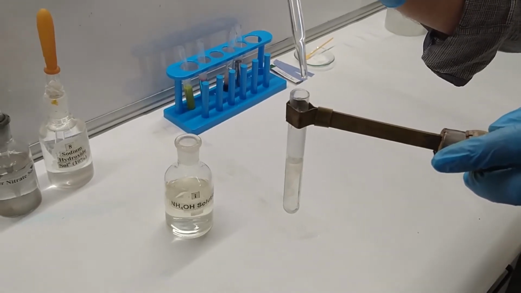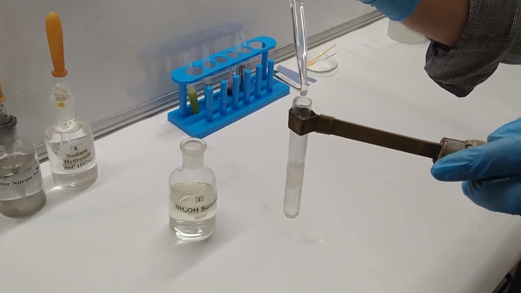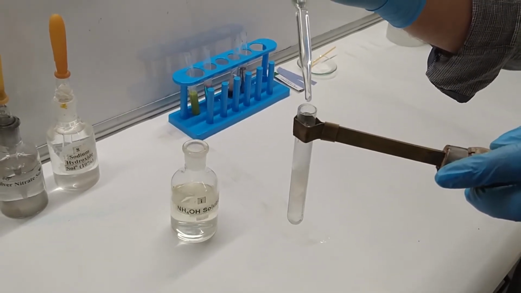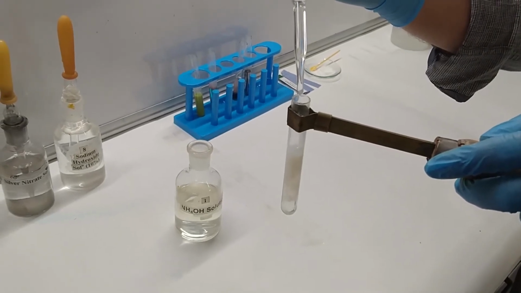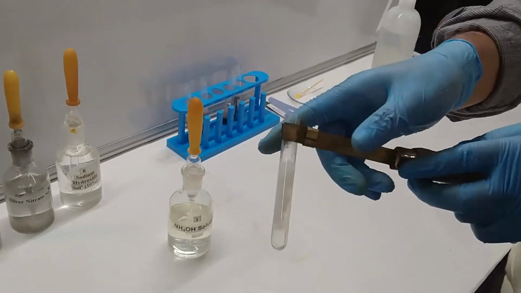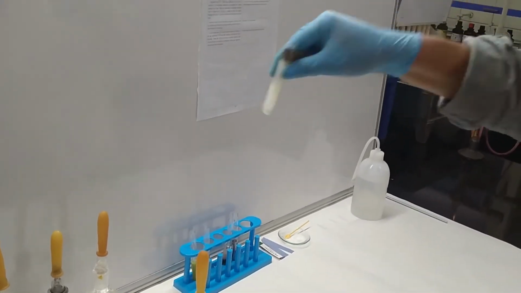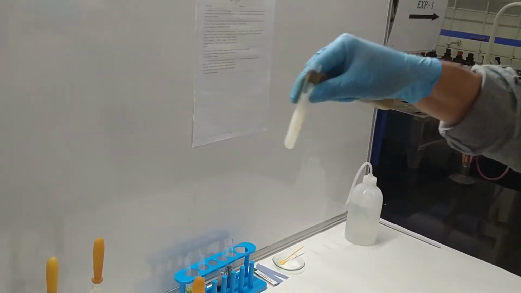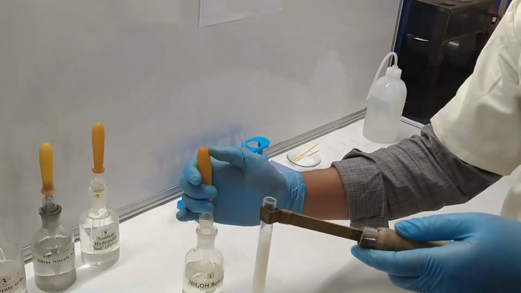I have to add some drops more for a permanent white color. Let it shake first of all. Then I am going to add again some drops of NH4OH.